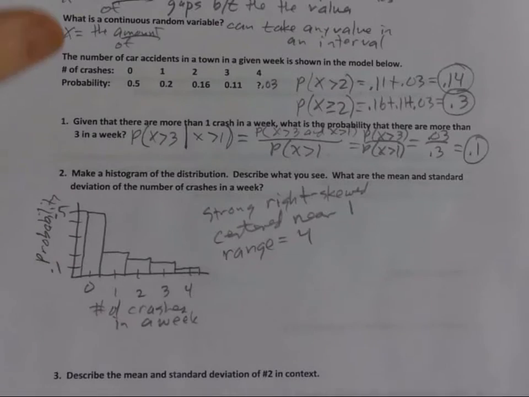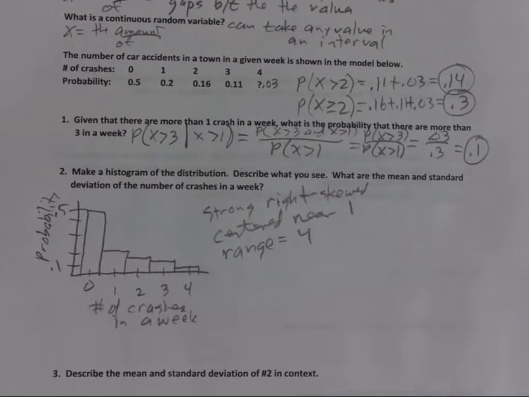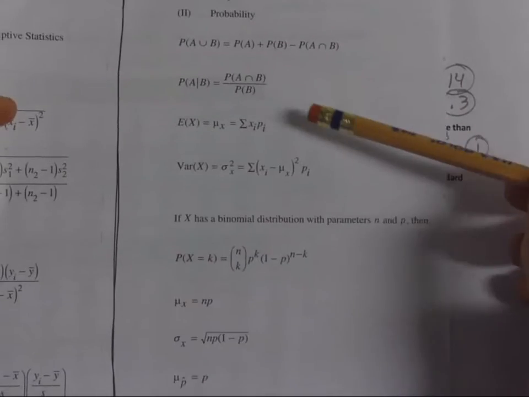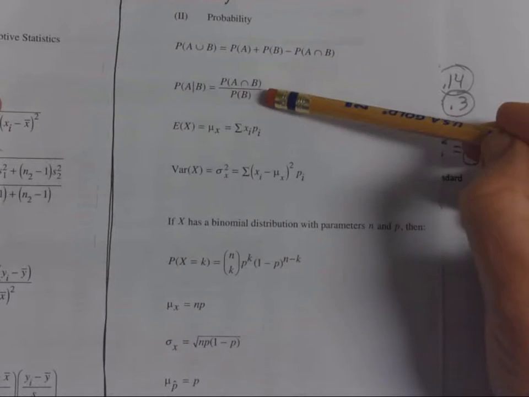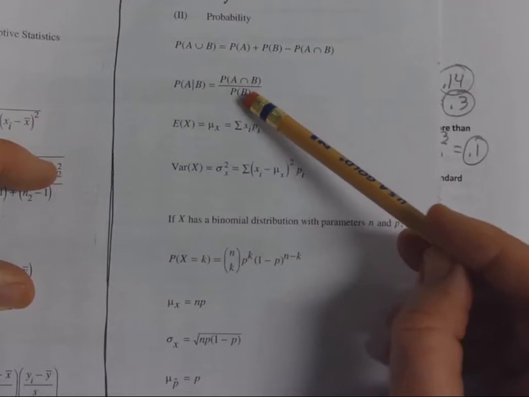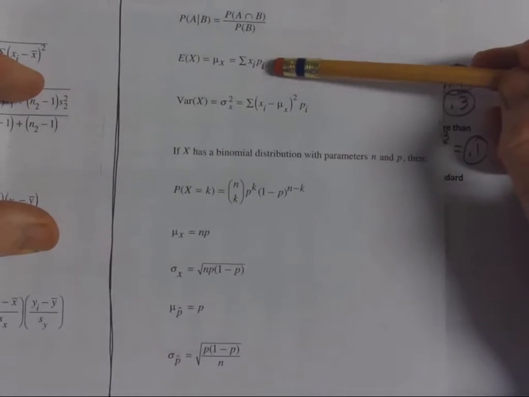Now, here is how we're going to define the mean, and there is a formula for this. There's a couple of formulas on your formula sheet that deal with this situation. I'm going to write them out. Here is where we took off on our formula sheet in the last chapter. That was our general addition rule in chapter 5, and that's our conditional probability there. Here are these two that come into play.